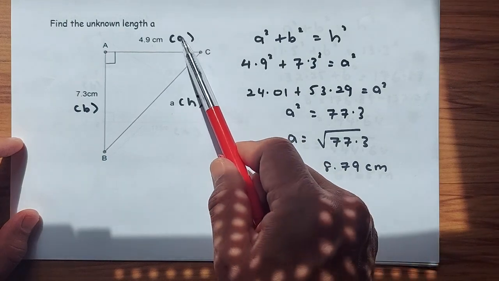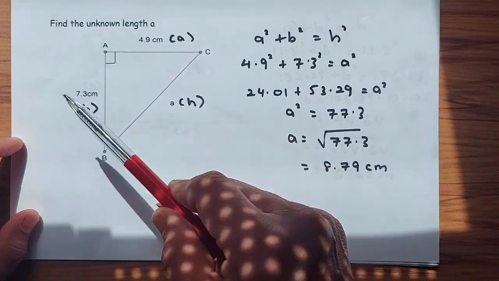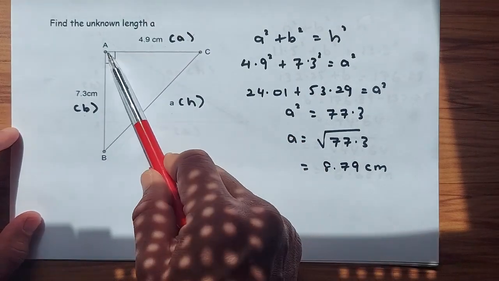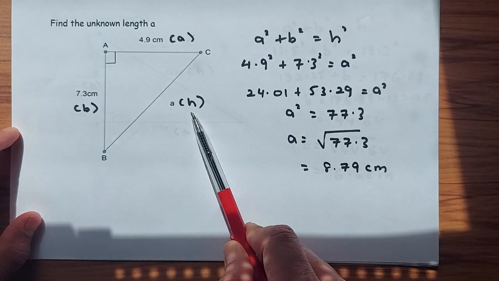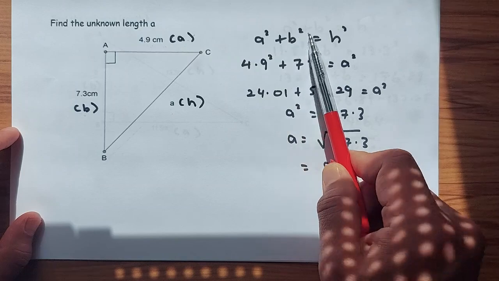So the two shorter sides could be A and B. It doesn't matter which one is which. So we label 4.9 as A, 7.3 as B, and the longer side opposite 90 degrees is going to be the hypotenuse. Once we have that, we have to use the formula a squared plus b squared equal to h squared.